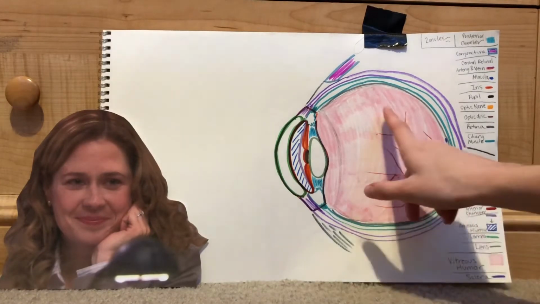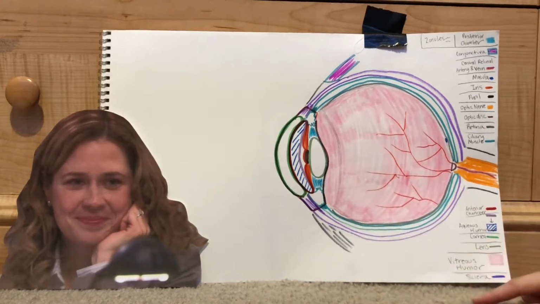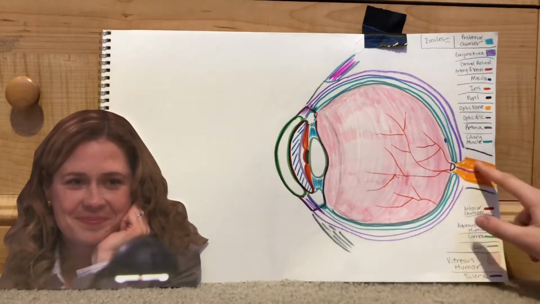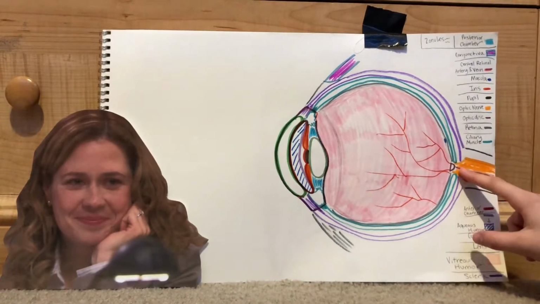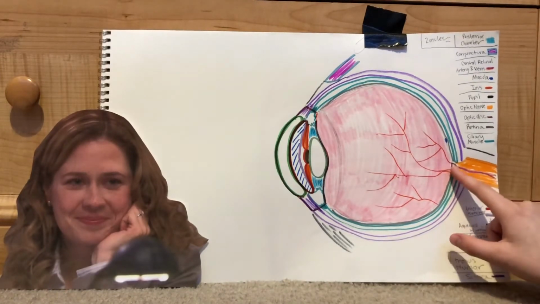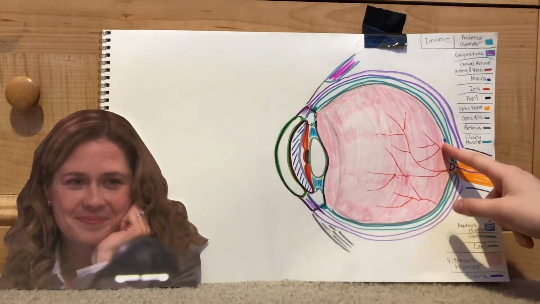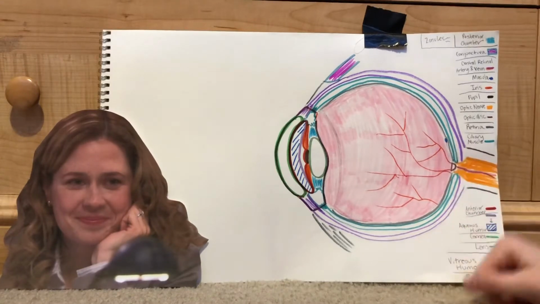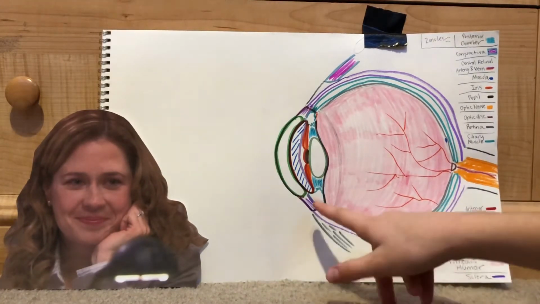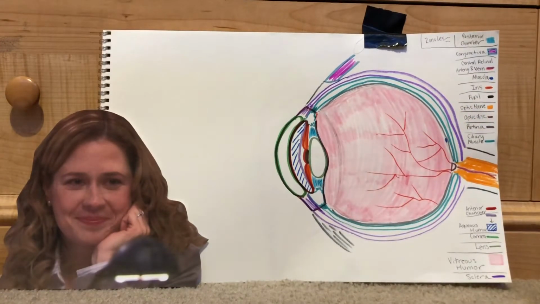And then the posterior chamber is right in here, and it's filled with vitreous humor, and the pink is the vitreous humor. And then there's the optic nerve, which has the central retinal artery and vein, which are those two lines right there. And the optic disc is right there, and that's like the blind spot of your eye. And then the macula, that dot right there, has a high concentration of cones. And then the sclera provides a protective layer, which is in the purple. And that's like all the functions and things of your eye.